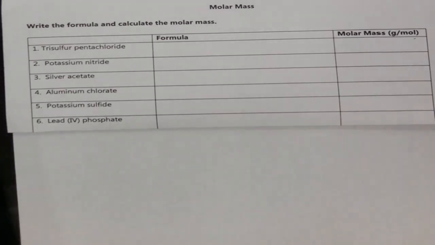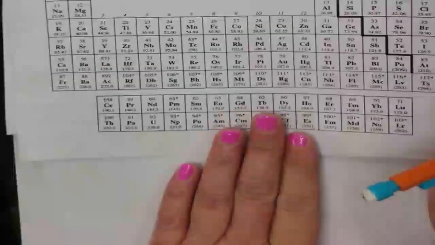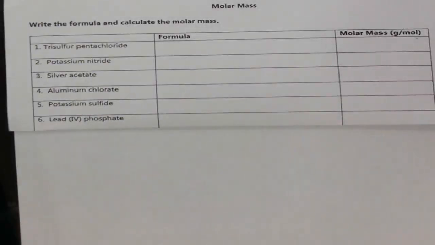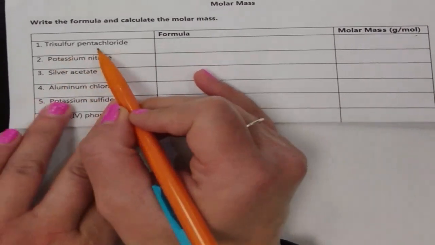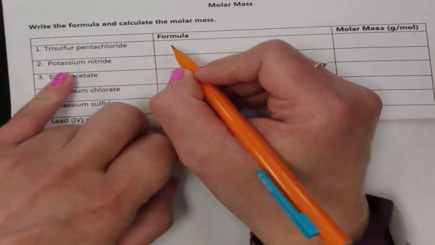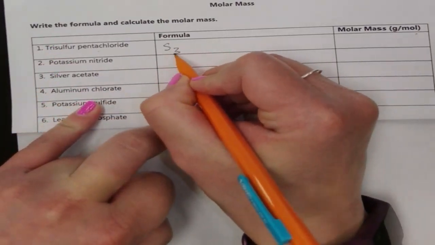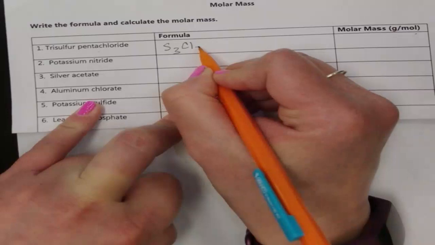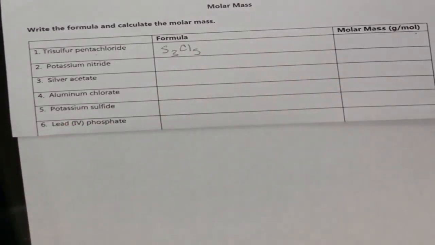And the answer to how we find it is going to be from our periodic table. So you're going to need to pull out your periodic table. Step 1. Trisulfur pentachloride. We have to write a formula. Now, trisulfur meaning S3, pentachloride is Cl5. So you have to be able to write formulas correctly, because if you write a formula incorrectly, it's going to give you the wrong molar mass, which is ultimately going to mess up your problem as we start using these molar masses to solve for things.